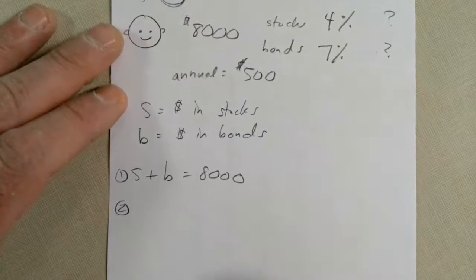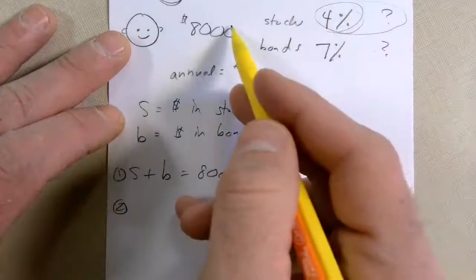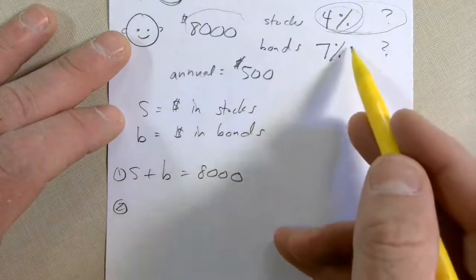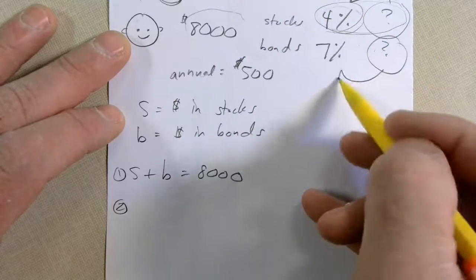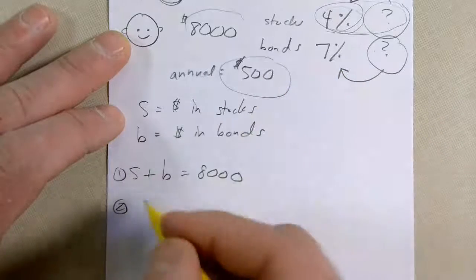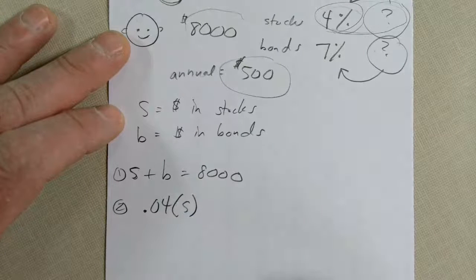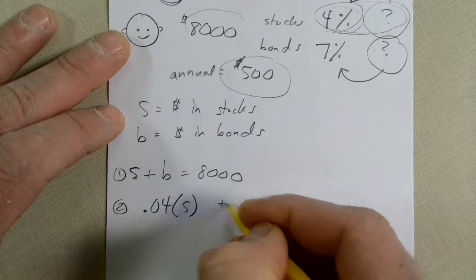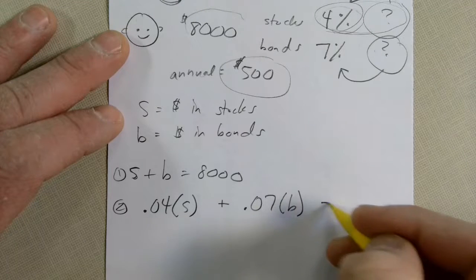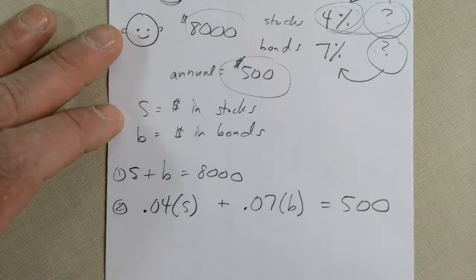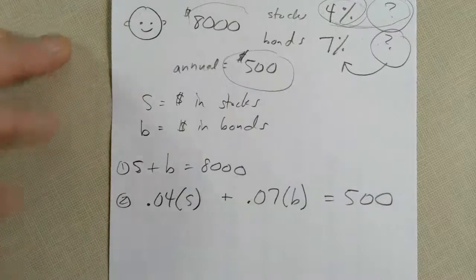Then the second equation: the amount invested times the rate, plus the amount invested times the rate, has to equal the income. So we have 4% of the amount invested in the stocks, plus 7% of the amount invested in the bonds has to equal $500 for that year. There we go. We have two equations and two variables.